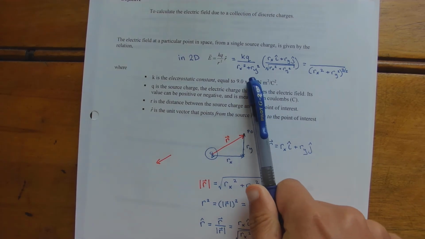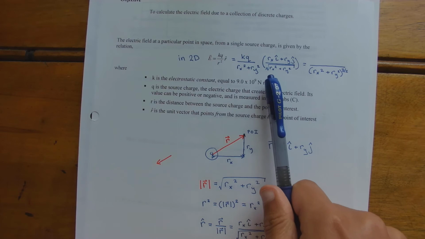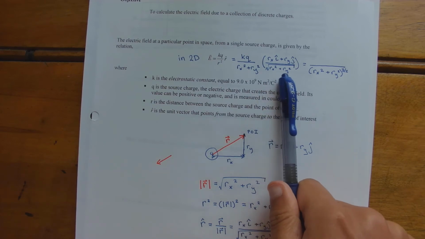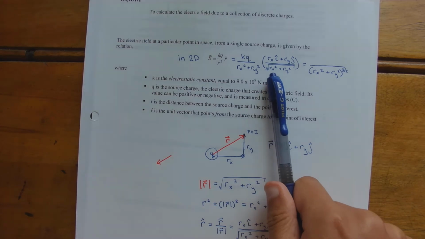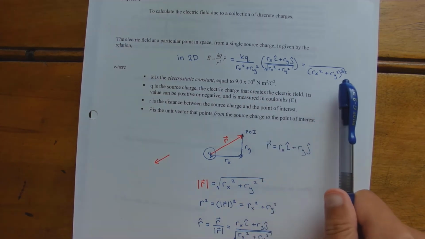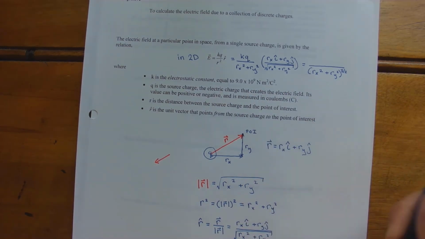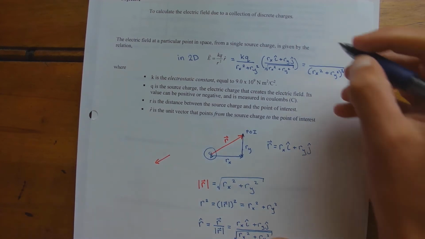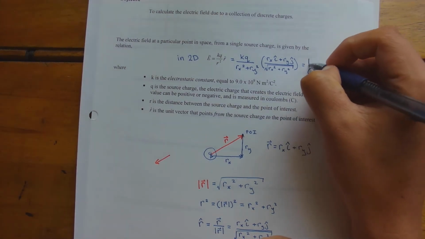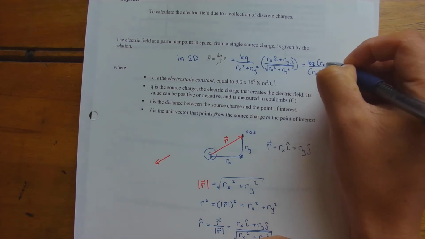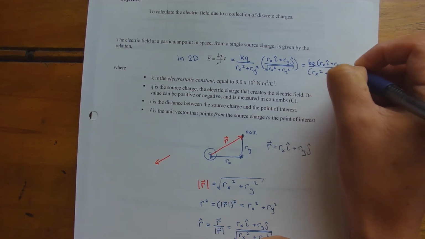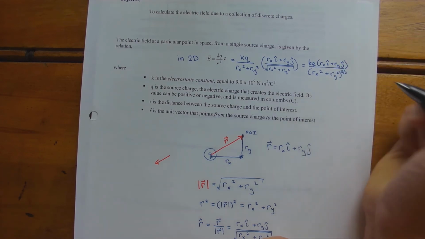That's Rx squared plus Ry squared to the first power times Rx squared plus Ry squared to the 1/2 power from the square root, and you add 1/2 and 1, which are the exponents, and you get 3/2 for your new exponent. Okay, and then the numerator is kq, and I have Rx i hat plus Ry j hat.